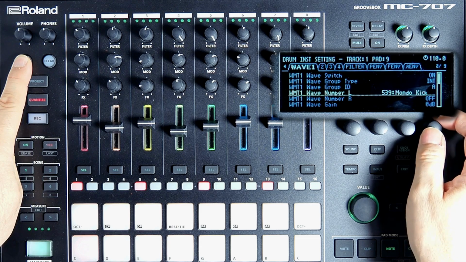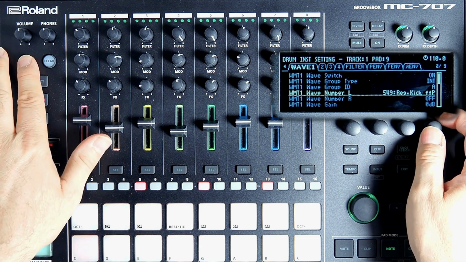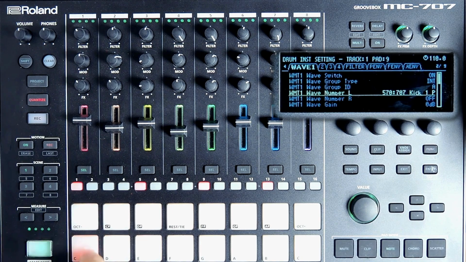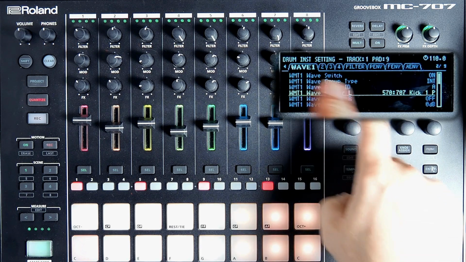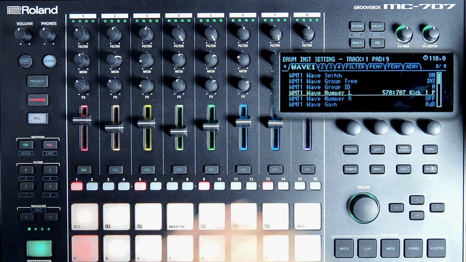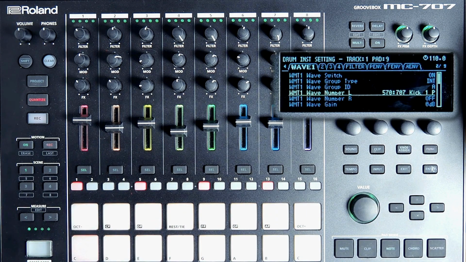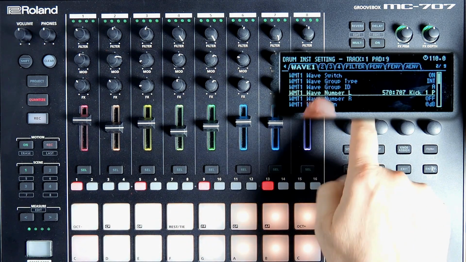And now the idea here is, I guess, not to simply say, okay, I want to exchange my kick for a bell or a xylophone, even though it's well possible. The idea is, this first wave is always set, and it's always set to the instrument which you would expect it to be.